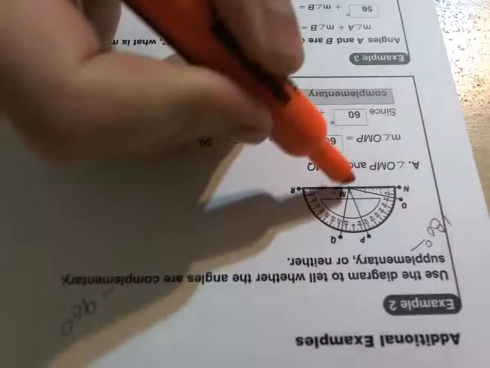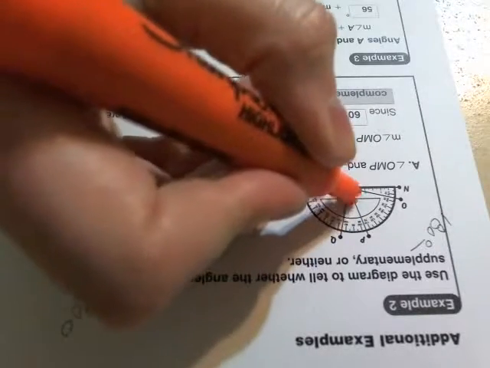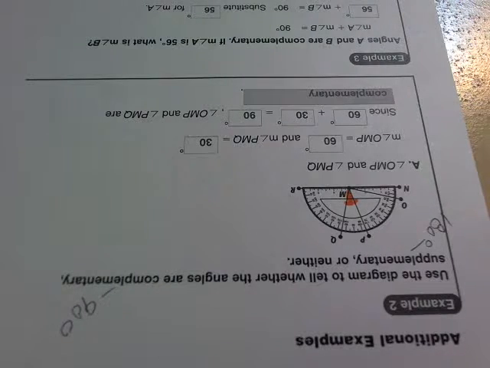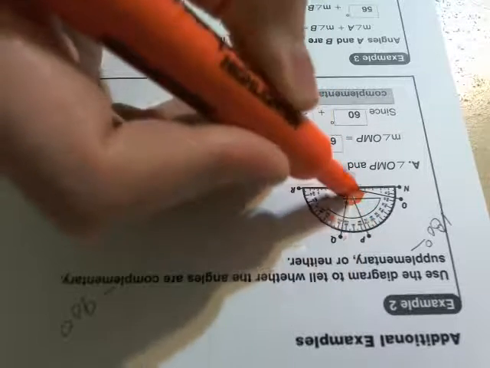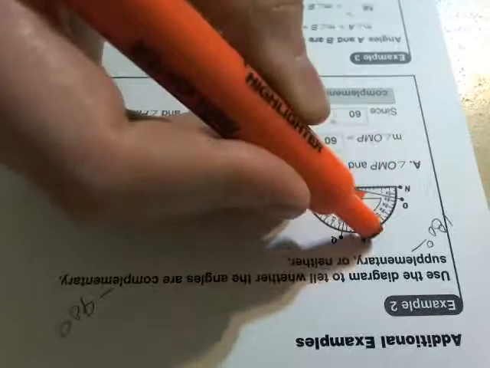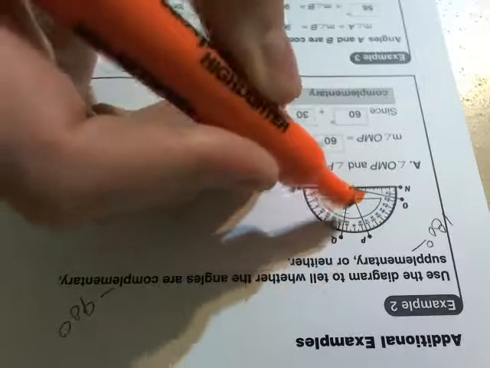Now, as far as this here, what we're looking at is a protractor, and we have to read the measures of the protractor. What they're asking us to do here is to put together angle OMP, which starts at O, leads to M, and follows to P, so that's this angle in here. And then PMQ. I'm sorry, OMP is this one over here on the left side. PMQ starts at P, goes to M, and follows to Q. Here's O to M to P. Here's P to M to Q. So they want us to tell the measure of this put together.